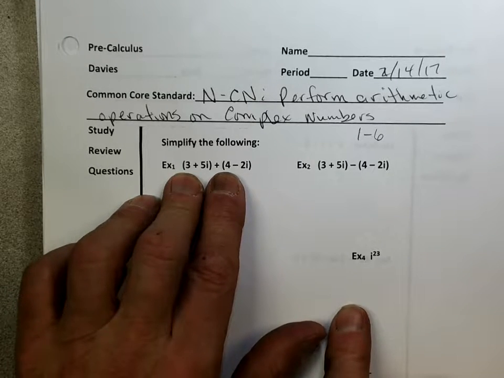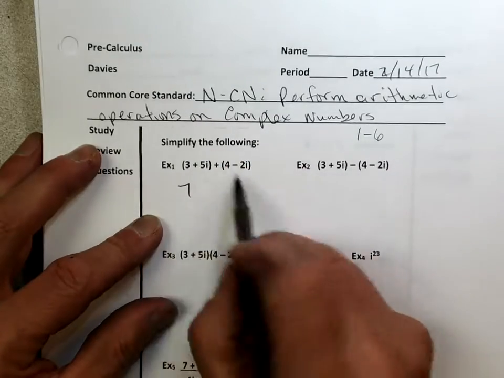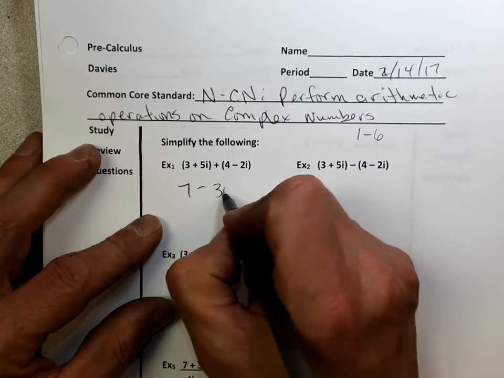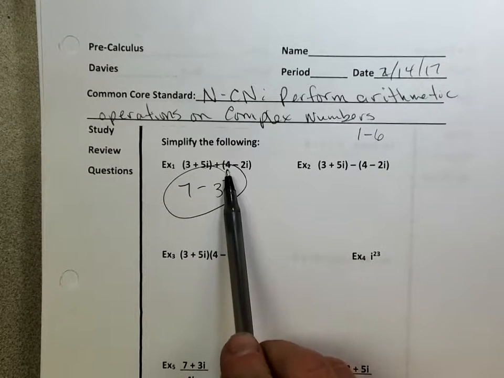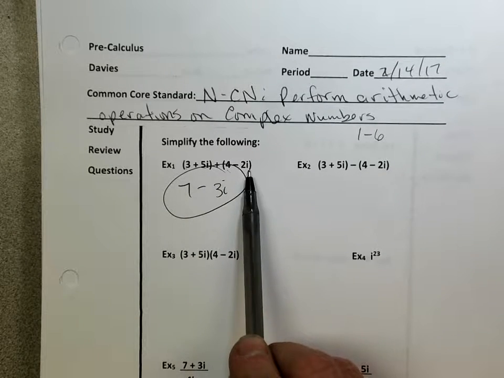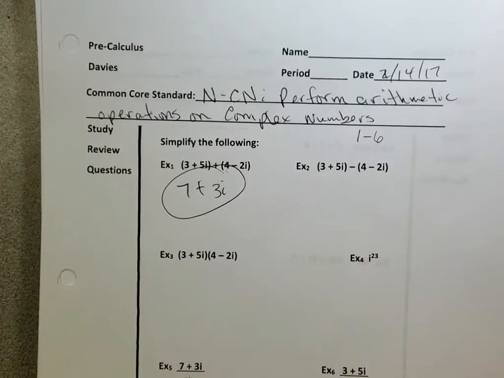It's just going to be 7 minus 3i. That is your answer. Reals with reals, real numbers with real numbers, imaginaries with imaginaries. Okay? Plus 3i. Yep, plus 3i. Yep. Example 2 is the same thing, except I have to be careful.